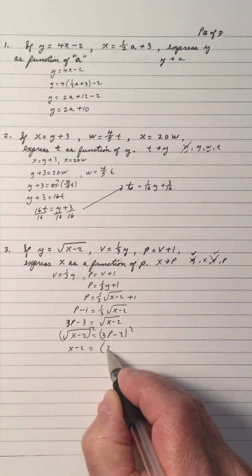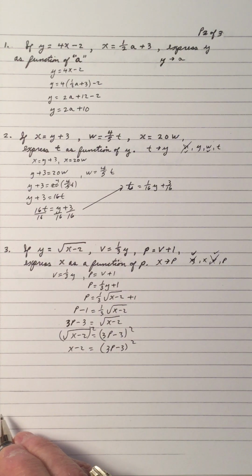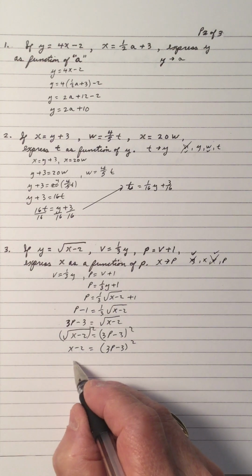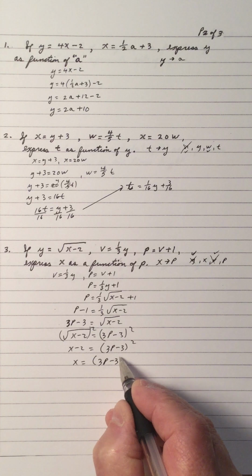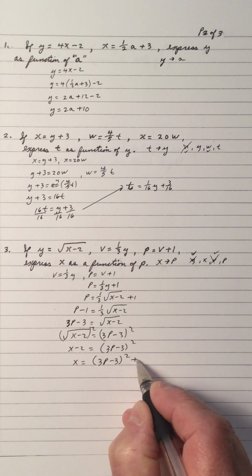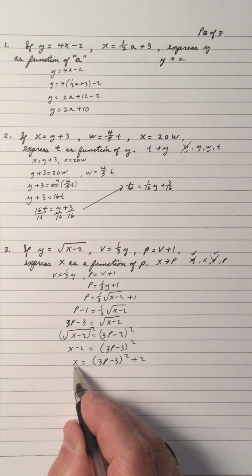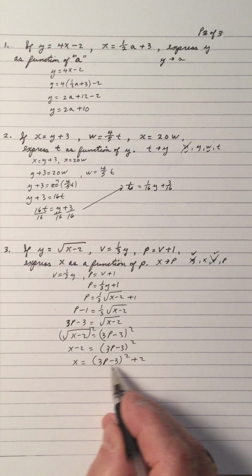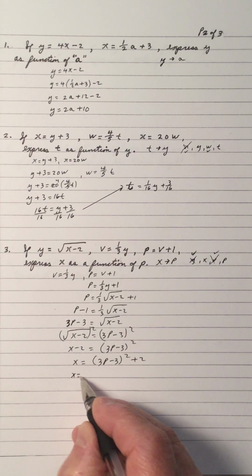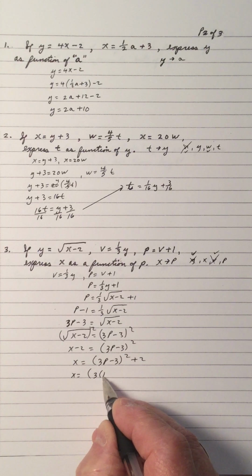And this becomes 3p minus 3 all squared. So x is equal to 3p minus 3 squared plus 2. So now x is a function of p. So x is on the left, p is on the right. We can also tidy this up a little tiny bit, and I'll show you that. 3 is a common factor, so we can take the 3 out.